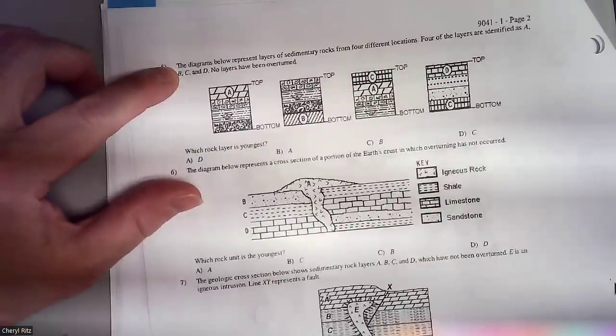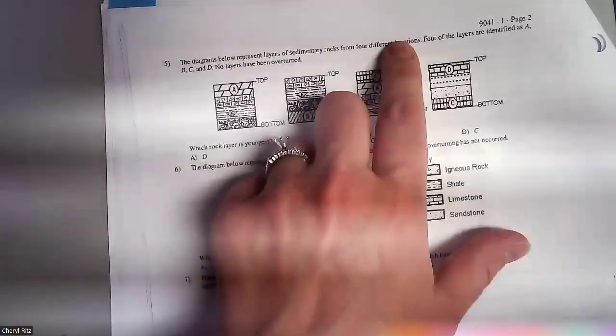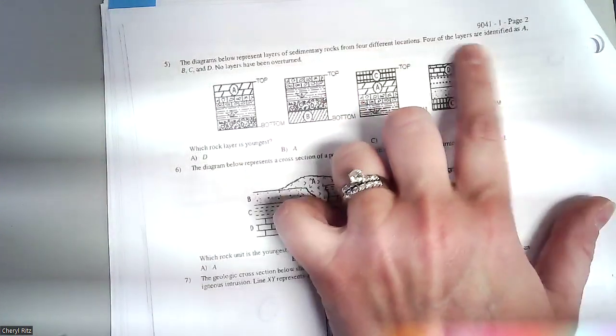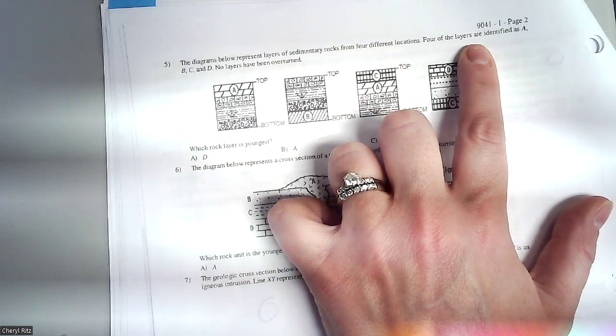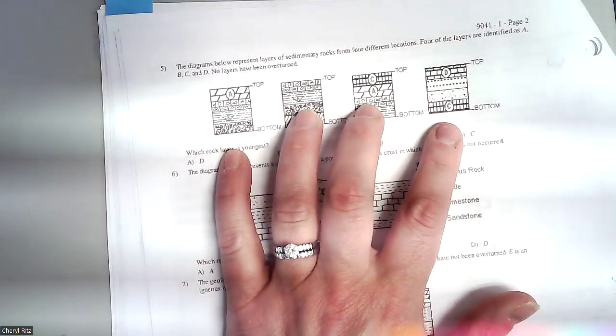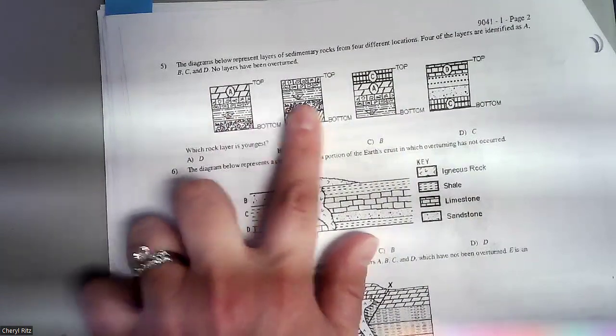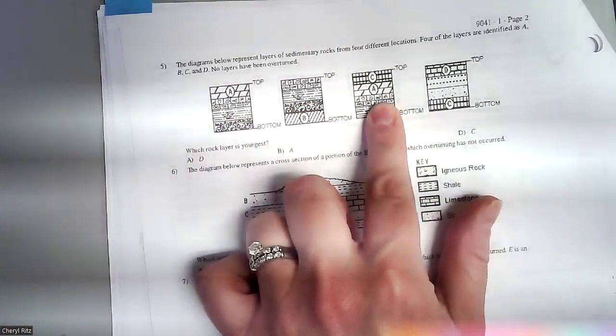This, in the reading, it says, the diagrams below represent layers of sedimentary rocks from 4 different locations. 4 of the layers are identified as A, B, C, and D. No layers have been overturned. What they did not imply is that, yes, these were 4 different locations, but it would be like, okay, I dug this one up over in Arcade, this one in Yorkshire, this one in Delavan, and this one in Machias. So the same general area, but slightly different spots.